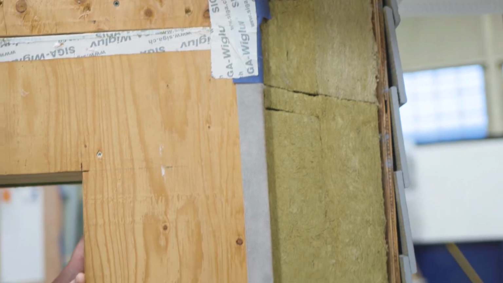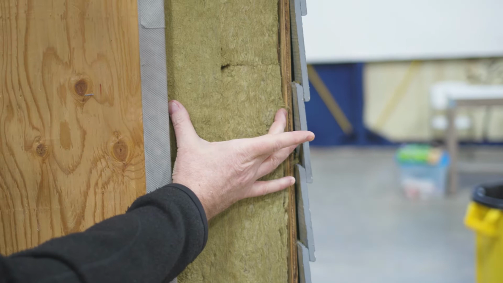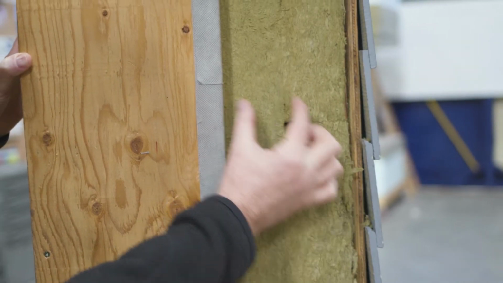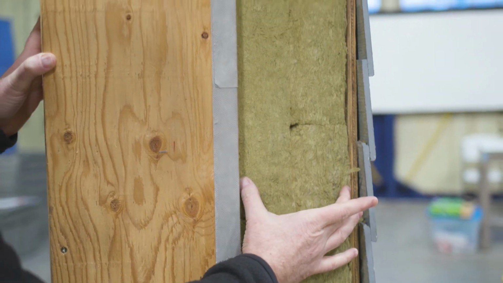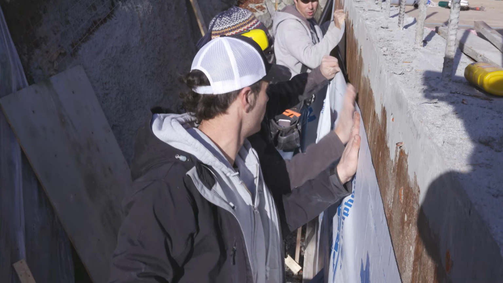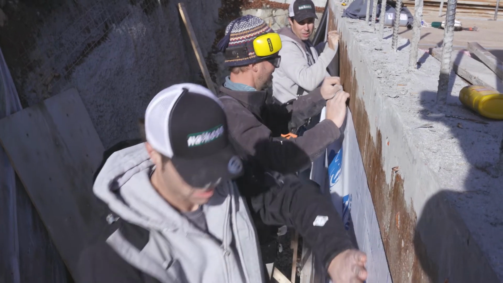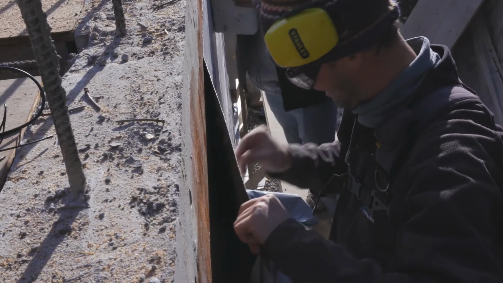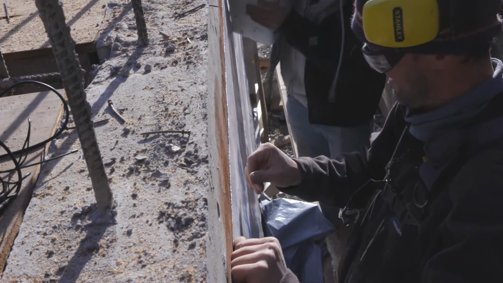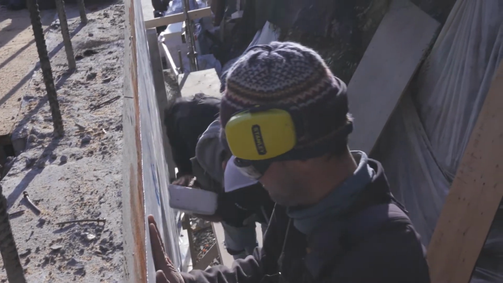We want to mitigate or limit or control the amount of heat loss. We want to stop the drafts that are typically present in less high-performance buildings. Another reason why we want to control this air movement through the building envelope is to limit the amount of moisture that goes through the building envelope and increase the durability of that building envelope.